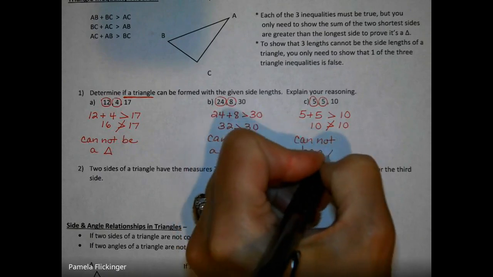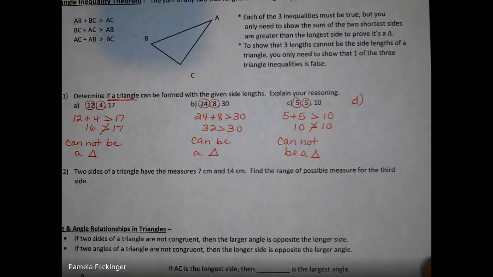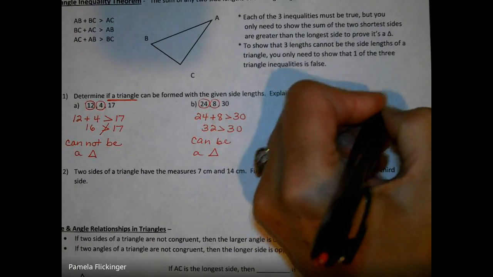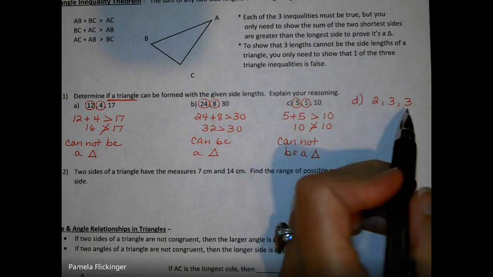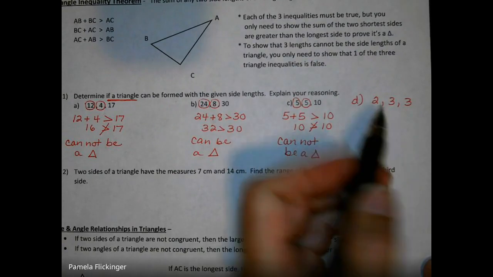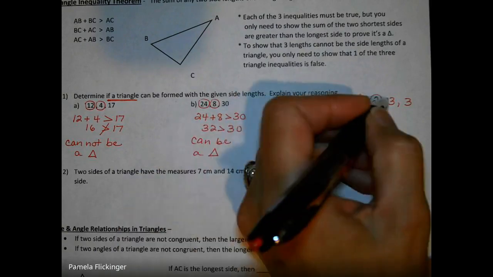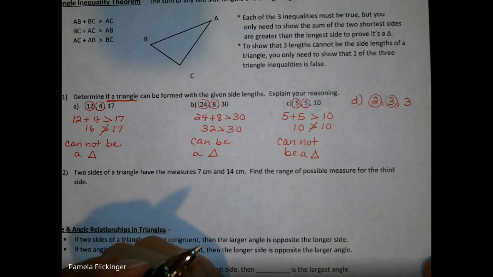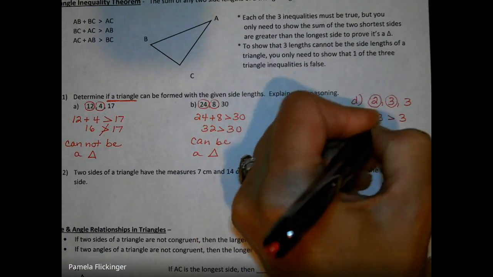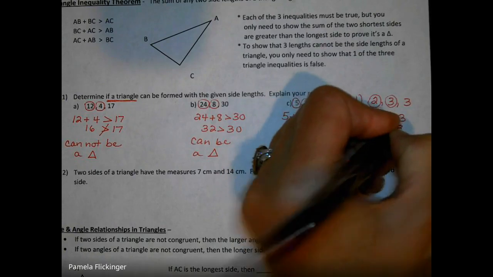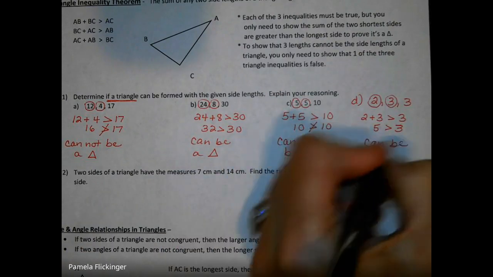be a triangle. Now I am going to add an example D here because sometimes, let's say I had 2, 3, and 3. Again, I know it's isosceles because two of my sides are the same, but to grab the two shortest, definitely the 2 is one of them, and then you would just grab one of the two congruent sides. So I would check 2 plus 3 needs to be greater than 3. So 5 is greater than 3. So this one can be a triangle.